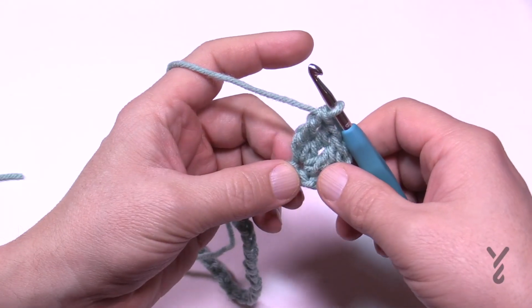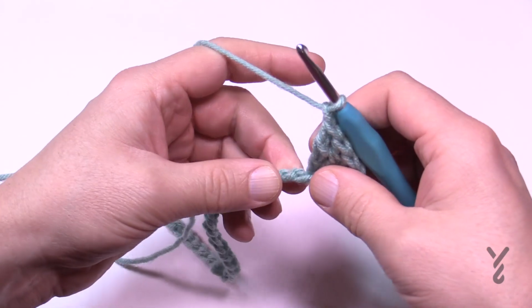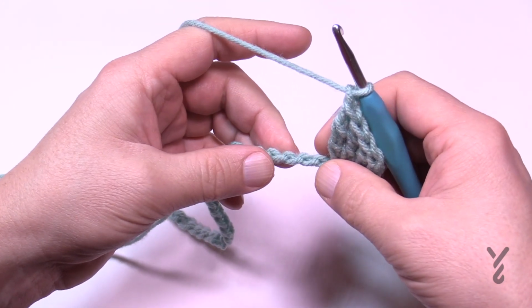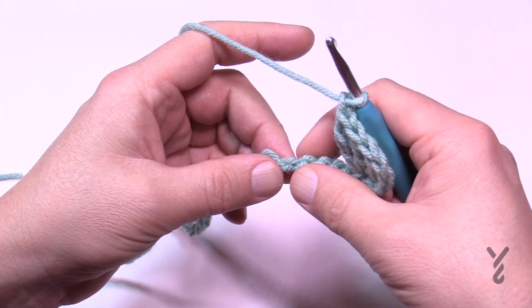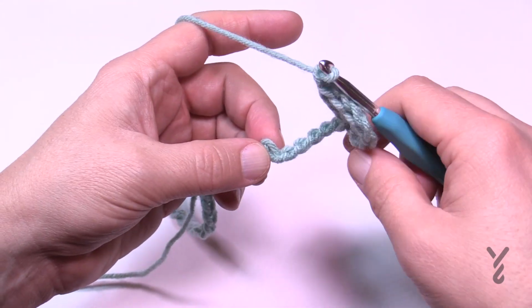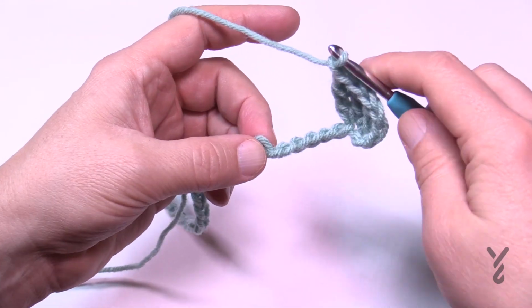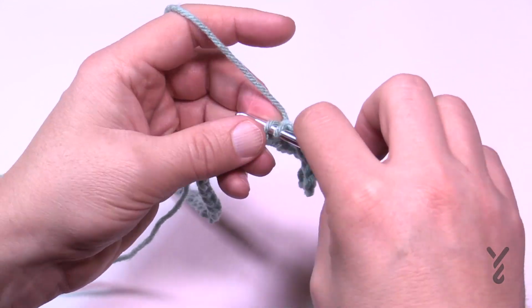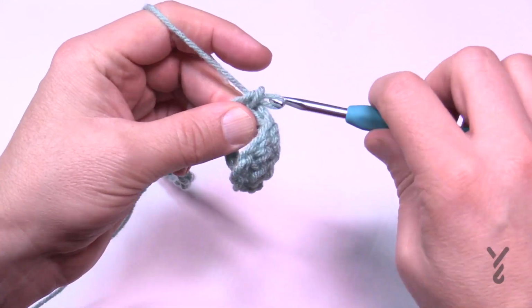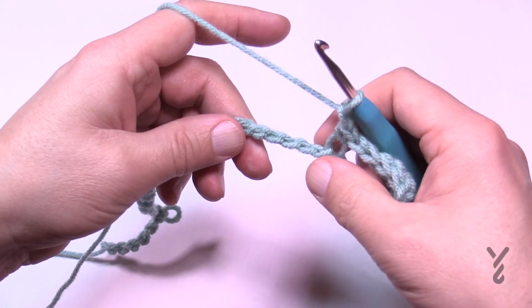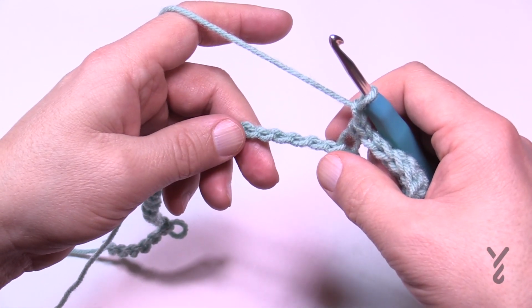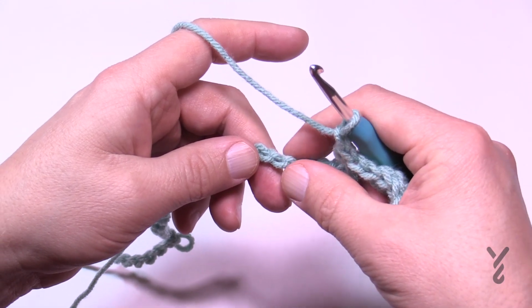So once these 3 are in, you're going to chain 1 before you move on, and you come back down to the chain and you're going to skip the next 5. So 1 2 3 4 5 and go to the 6th one. I've done a note take, so that's why it's popping out like that. So you're going to single crochet into that one, and then before you begin the next section, chain 1 and then start. So skipping over and skip the next 5. So 1, 2, 3, 4, 5.